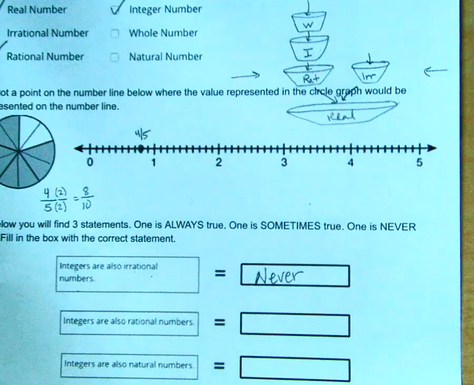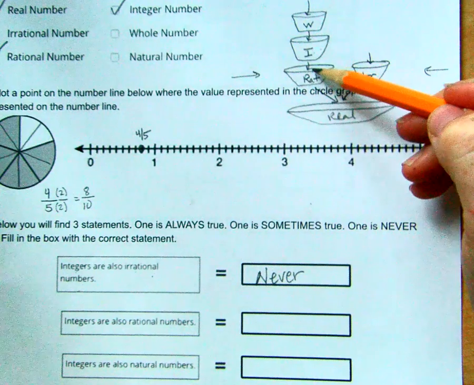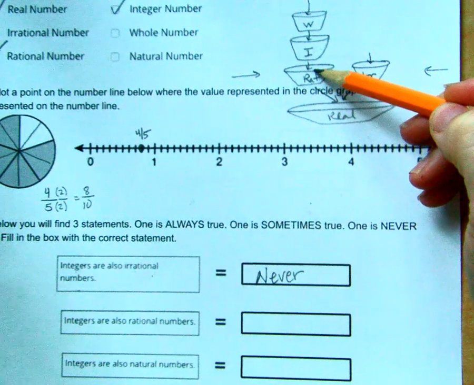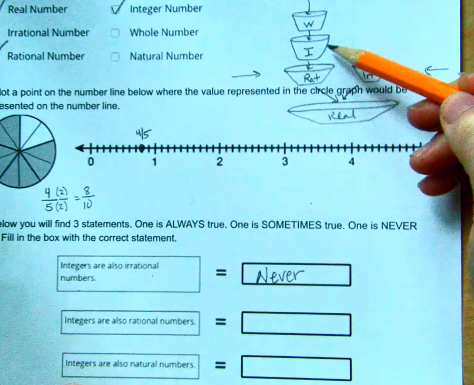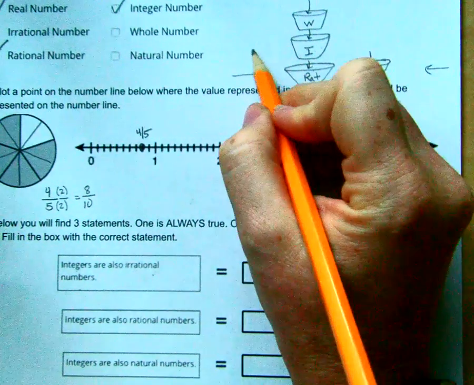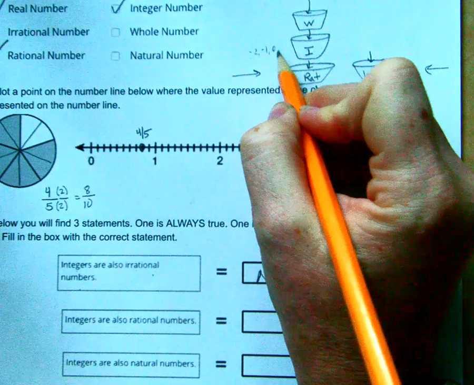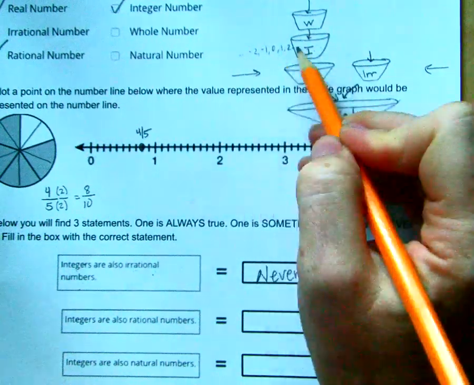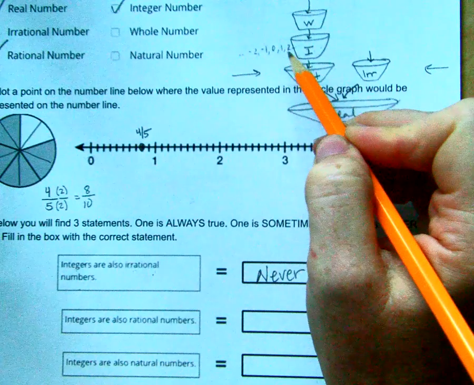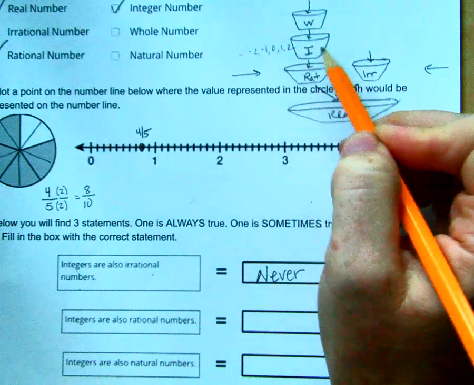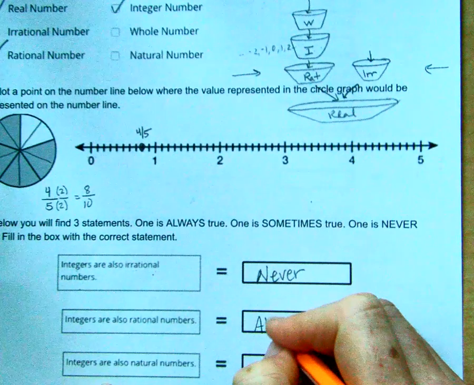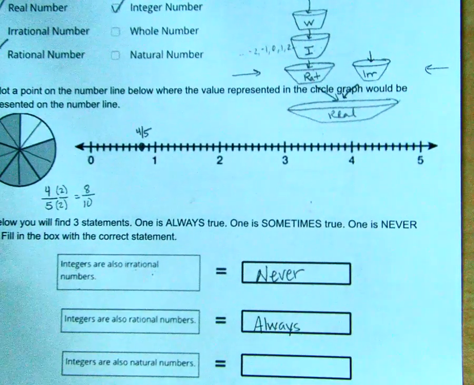All right, next one says integers are also rational numbers. So remember, rational numbers are any numbers that can be written as a fraction. So I can take any one of these numbers, and remember this is like -2, -1, 0, 1, 2. It's all these numbers, positive and negative. I can write them all over 1 and make them rational numbers, right? Also think about it like the entire integer bucket fits inside the rational bucket, which is going to make this always true. Always true.